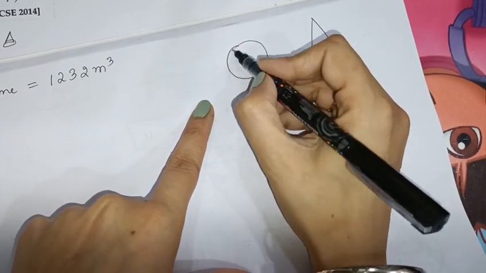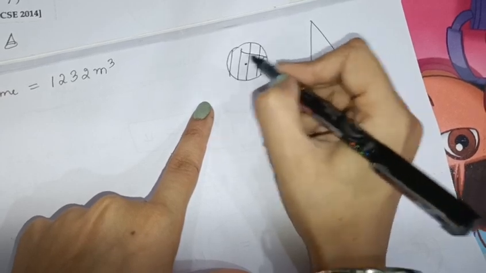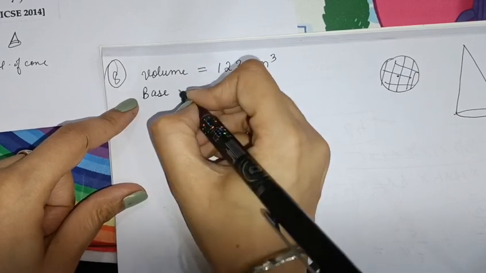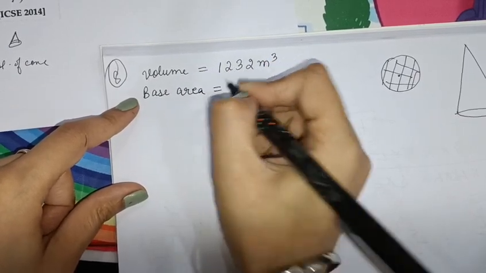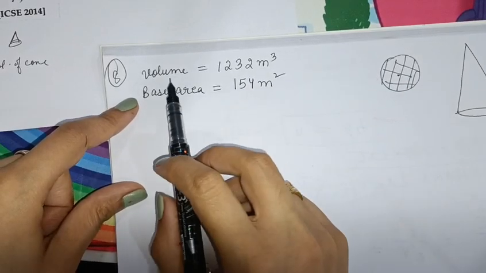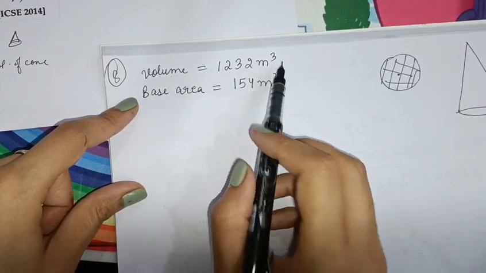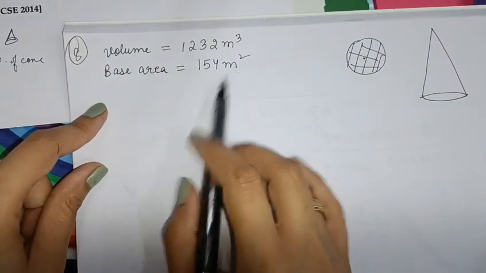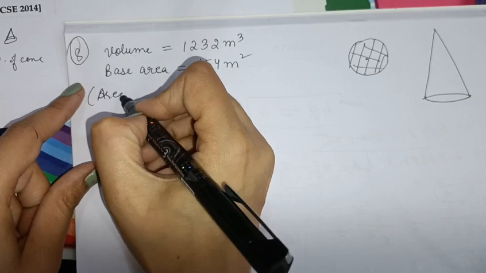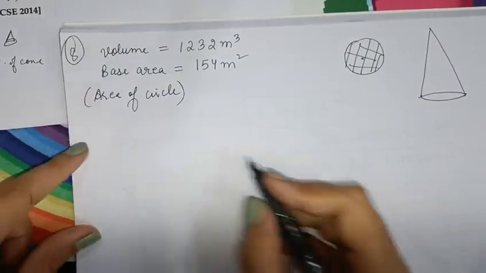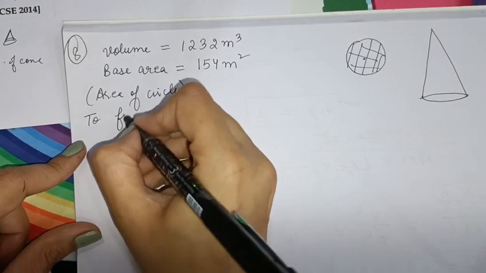Its base area is given to us. I have told you earlier also, base area means area of circle only. So base area is 154 meter square. So the volume of the cone is given, and the area of the circle is given.